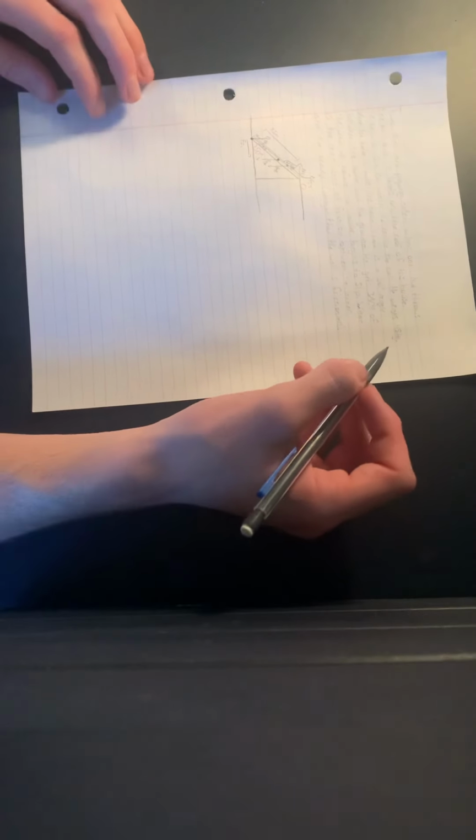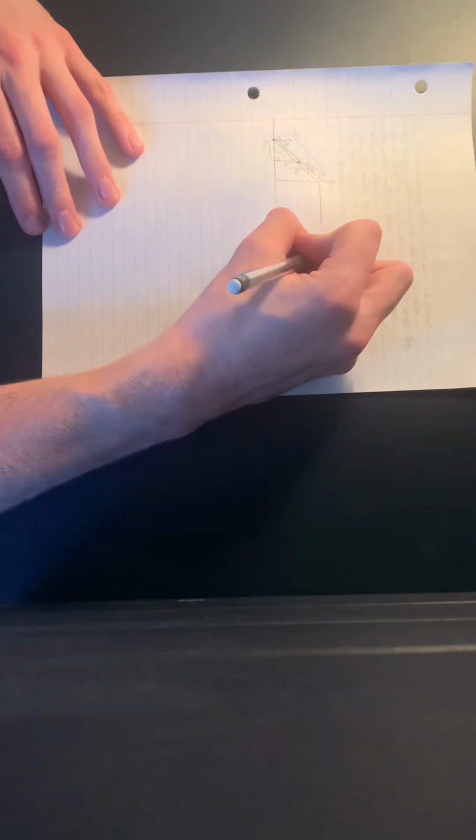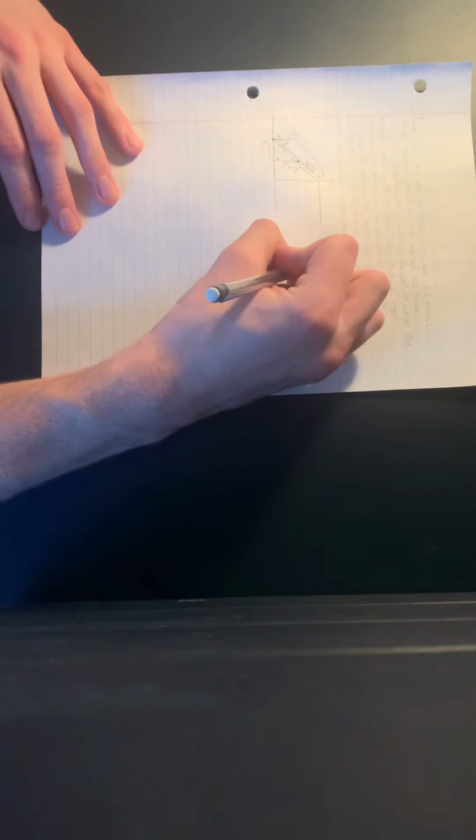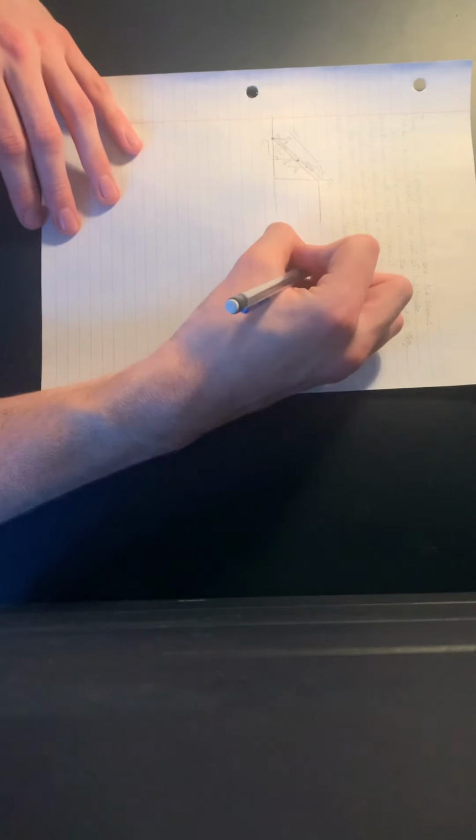Okay, so let's find the angle right here first. So we know that this angle is 90. So 90 minus theta equals phi. So that means phi equals 90 minus 50. So phi equals 40 degrees. So now let's do our force analysis.